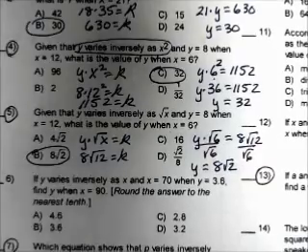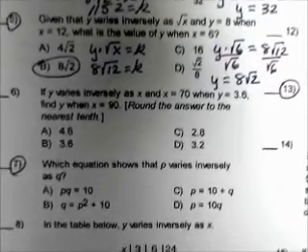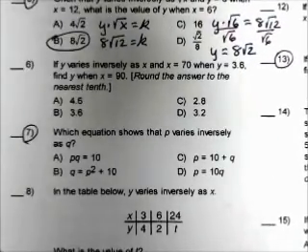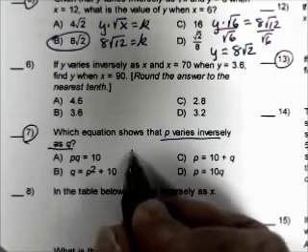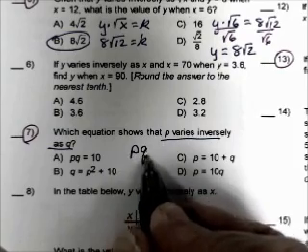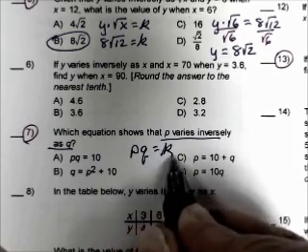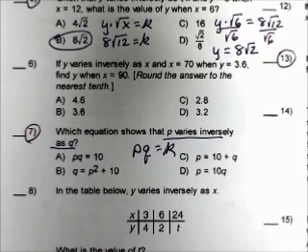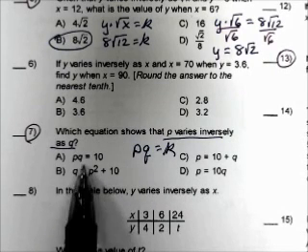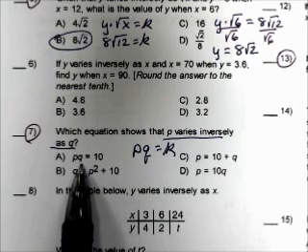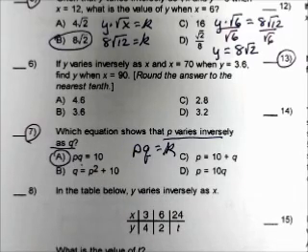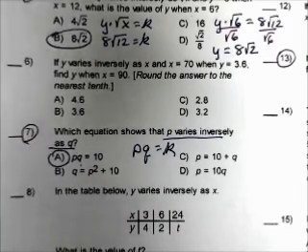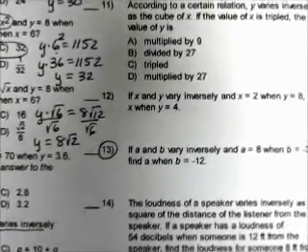Next one we're going to do is number 7. Which equation shows that P varies inversely as Q? So their product, P times Q, is going to equal some constant K. Now look at our options. The first one, P times Q equals 10. Option A.